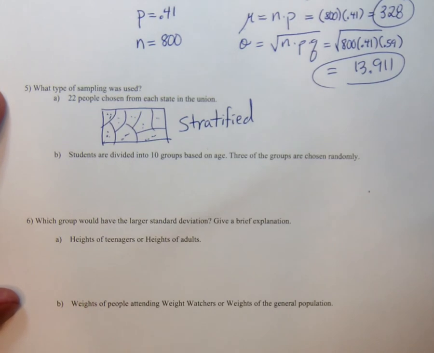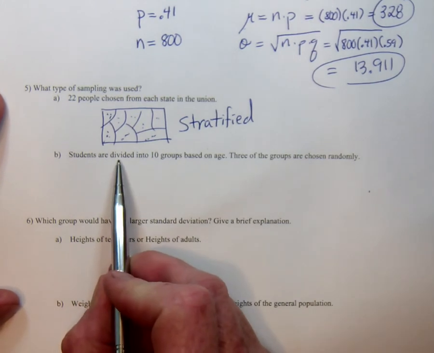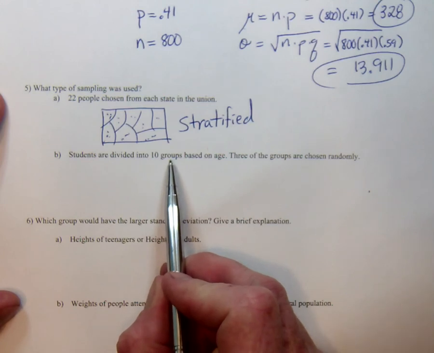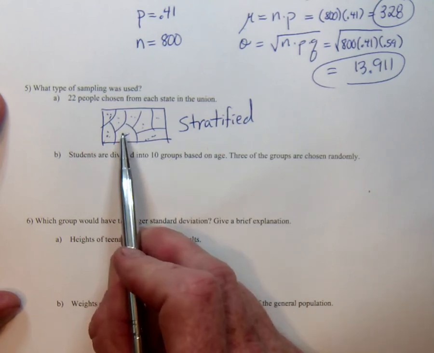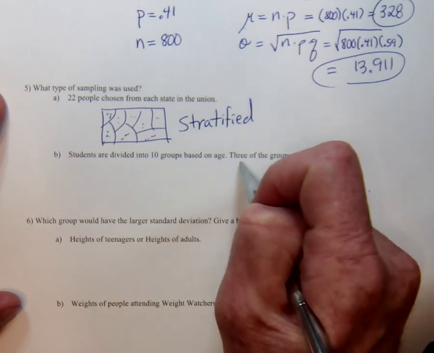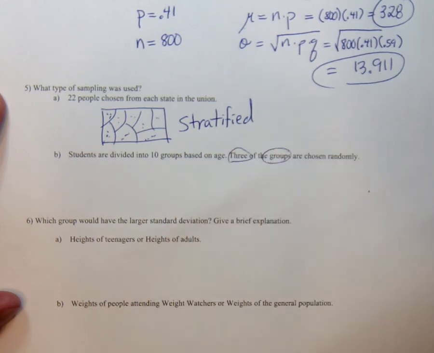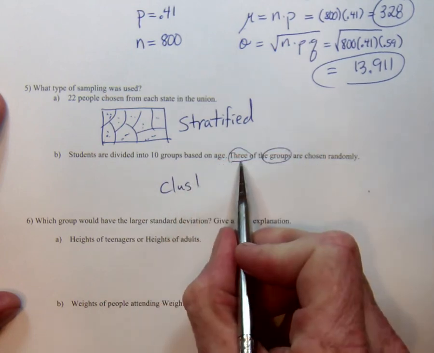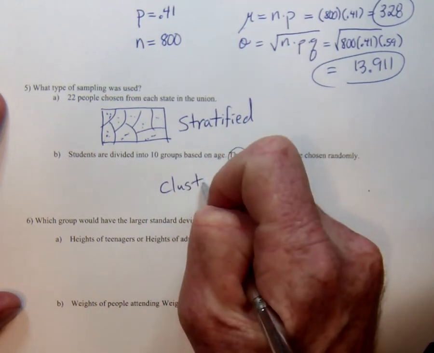So next, this one, students are divided into 10 groups based on their age. So it starts off sort of the same. You divide them into groups, and then 3 of the groups are chosen. That is called the cluster method, because when you say it's the group, it's a cluster.